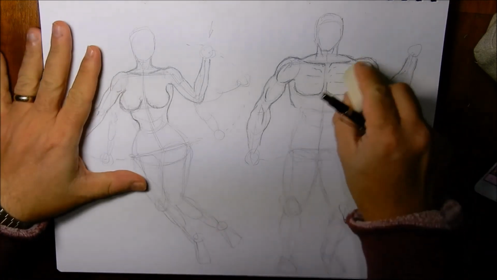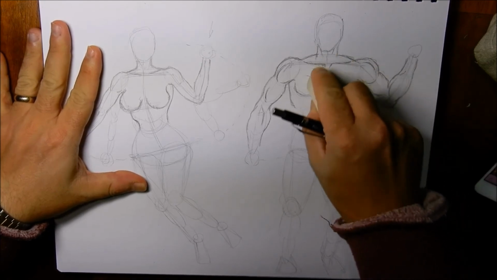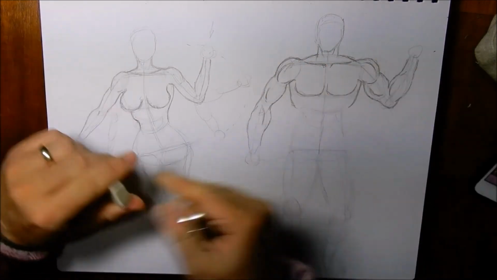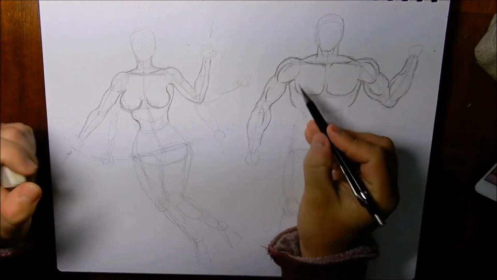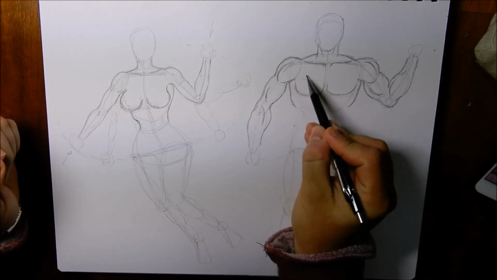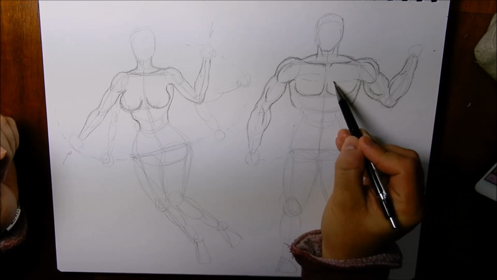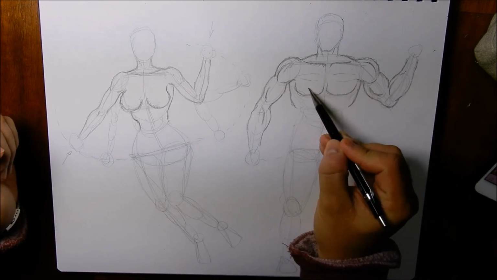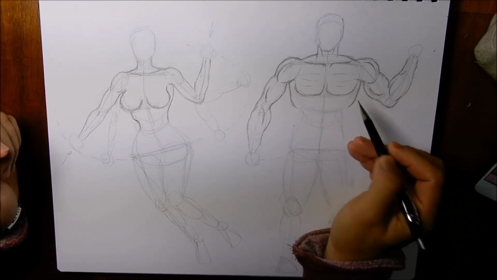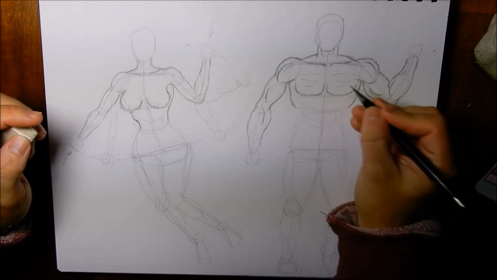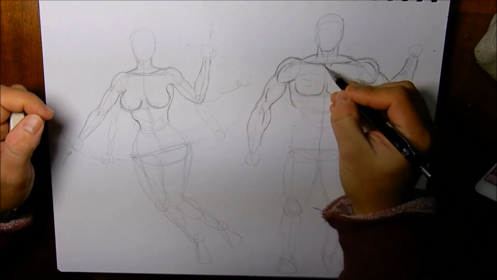You can bring this from here as well. Yeah, those muscles here, right?